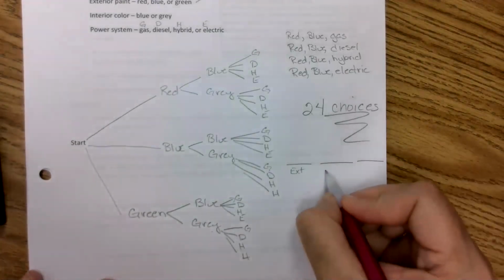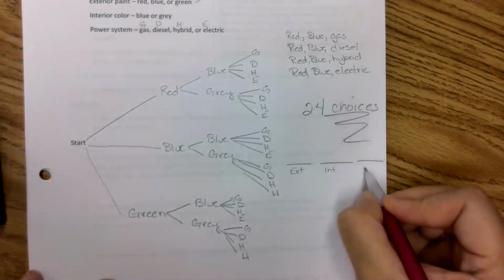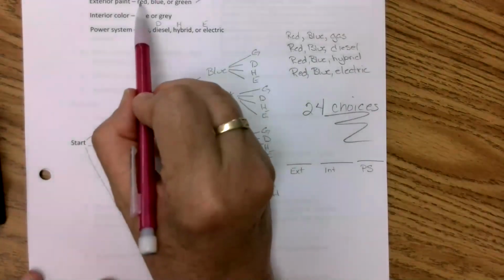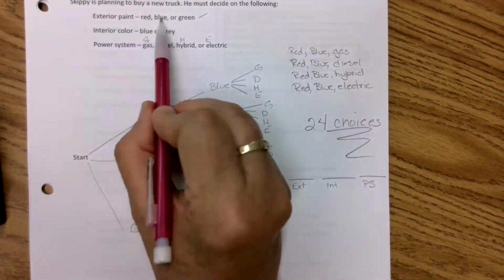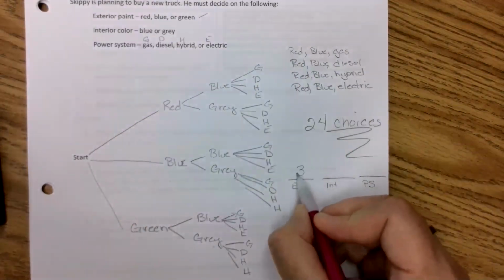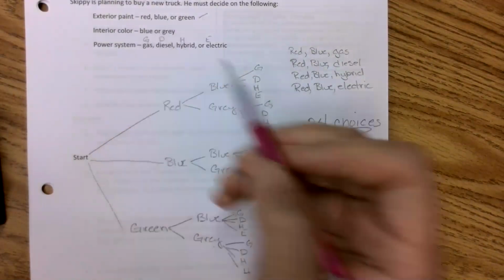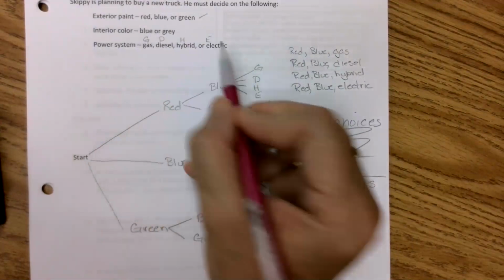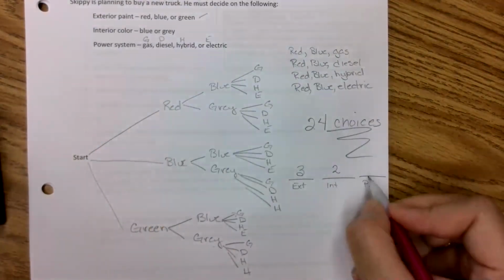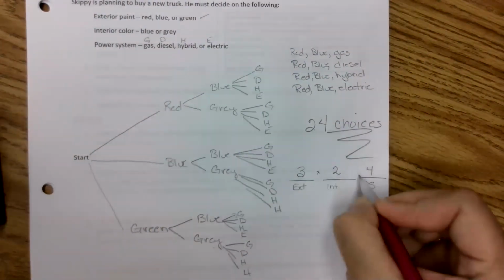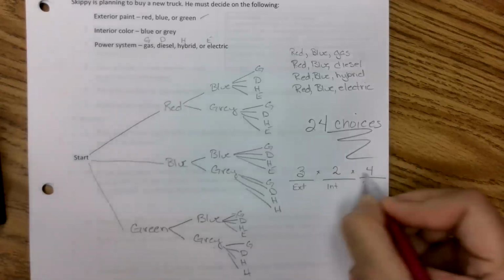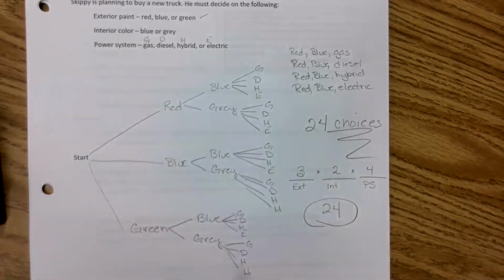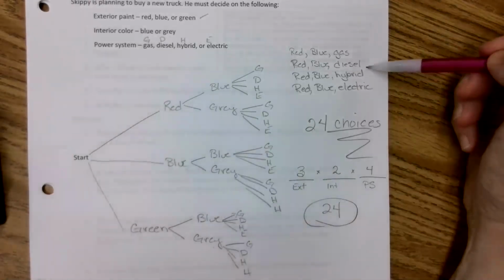Exterior paint, interior paint, and the power system. And then you count your choices. There are 1, 2, 3 choices for the exterior paint. There are 2 choices for my interior. And there are 1, 2, 3, 4 choices for my power system. And you multiply. 3 times 2 is 6 times 4 is 24. And we are done. And we definitely don't have to do this.